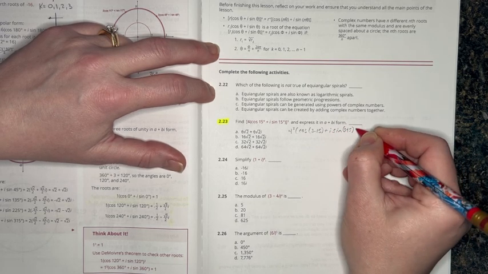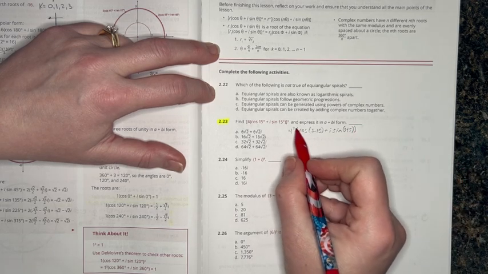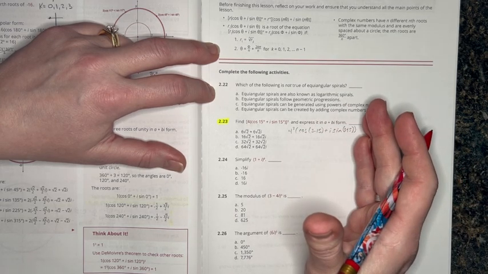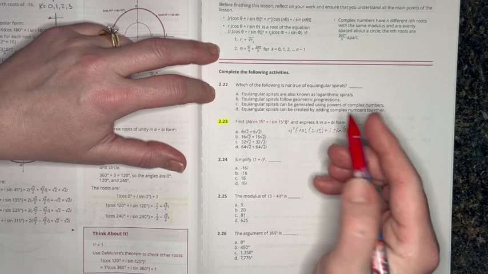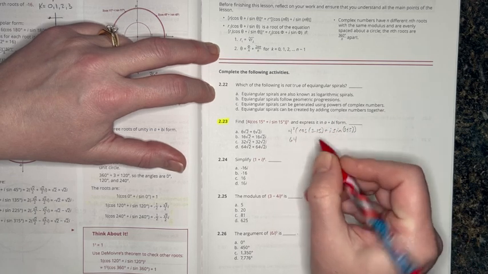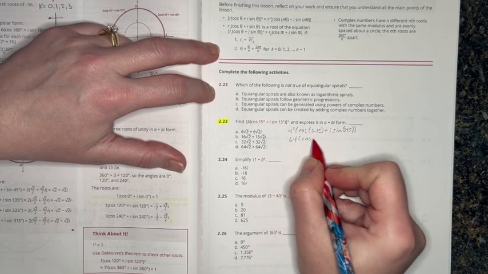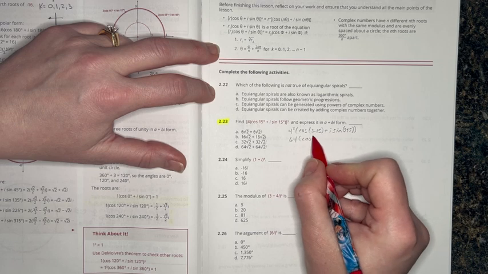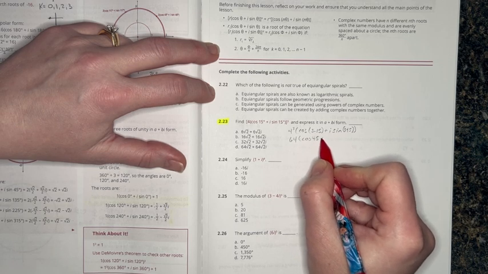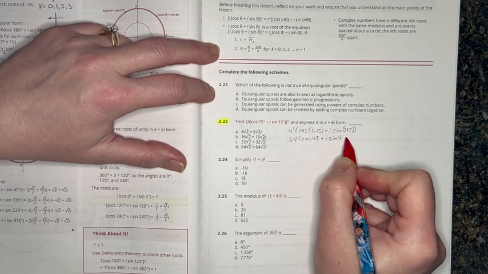Okay, so 4 cubed, 4 times 4, 16. 16 times 4 is 64. Times the cosine of 3 15s, which is 45, plus i sine of 45.